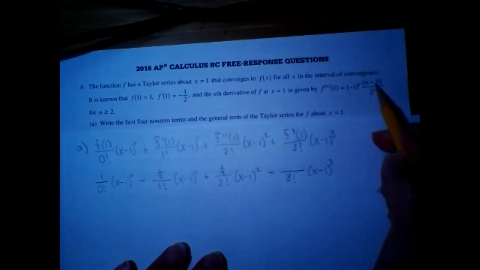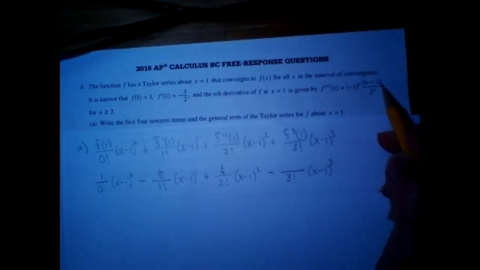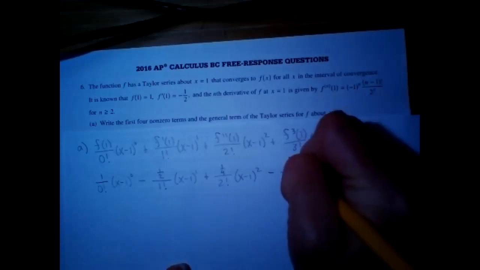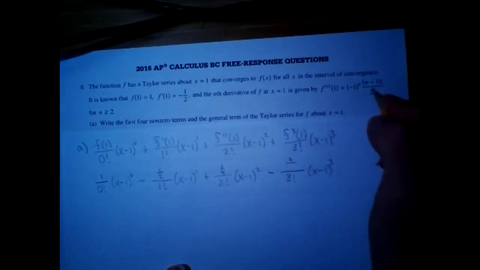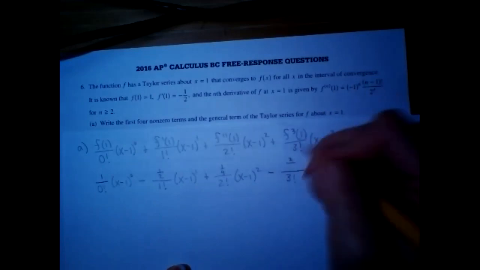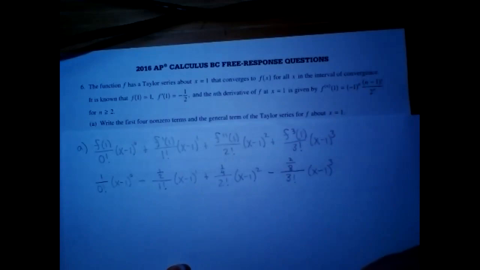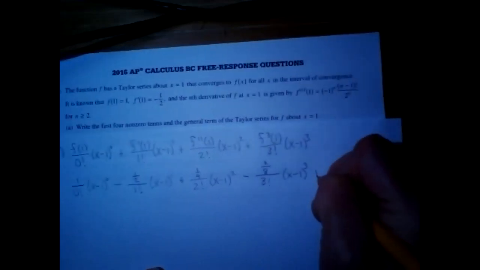3 minus 1 would be 2. 2 factorial is just 2 times 1. So that would just be 2. And then 2 to the third. Again, we're plugging in 3 for the third derivative here. 2 to the third is 8. So those are the first 4 non-zero terms.